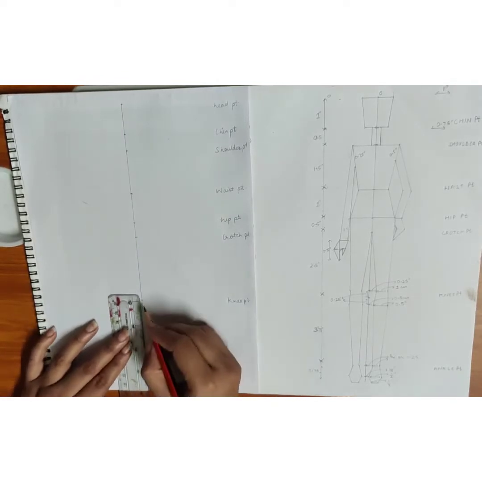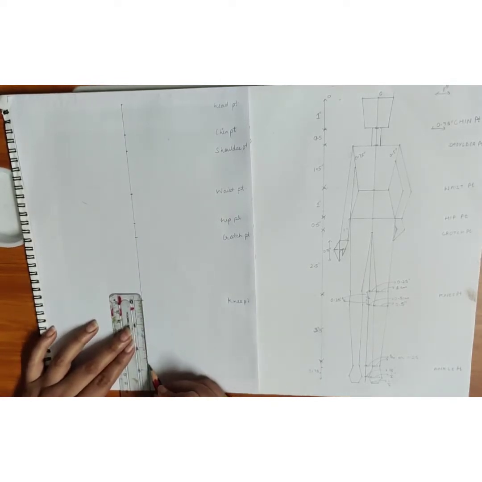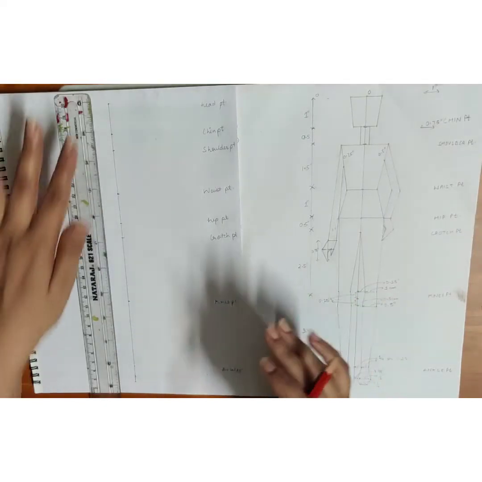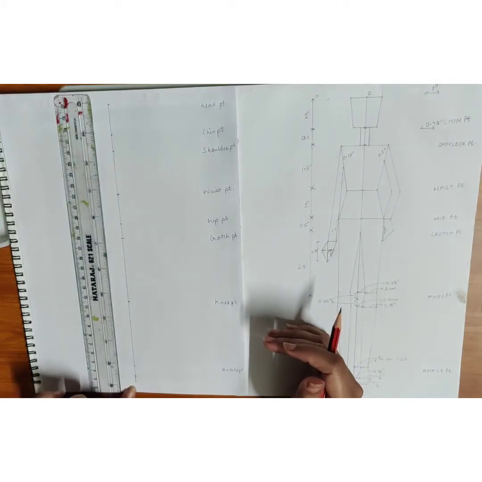and from knee point mark at 2.75 inches. This will be our ankle point. I'm repeating again. So the step 1 is we have to draw a line of 10.5 inches.